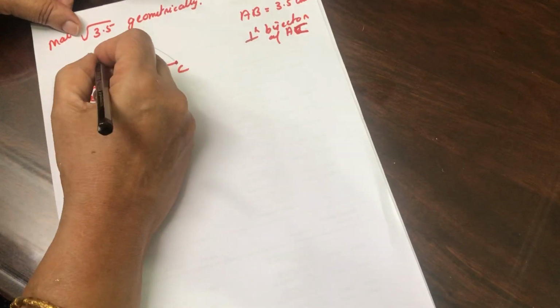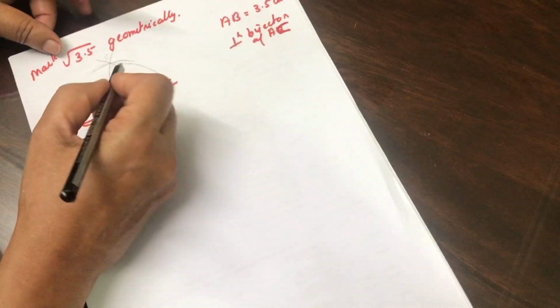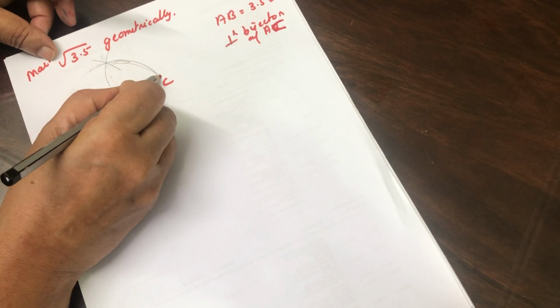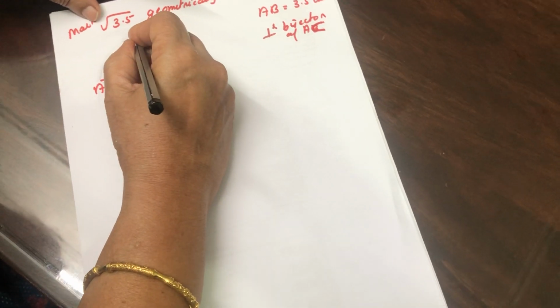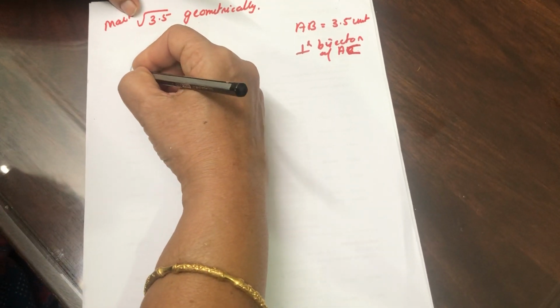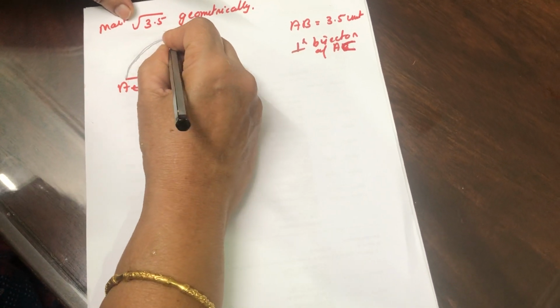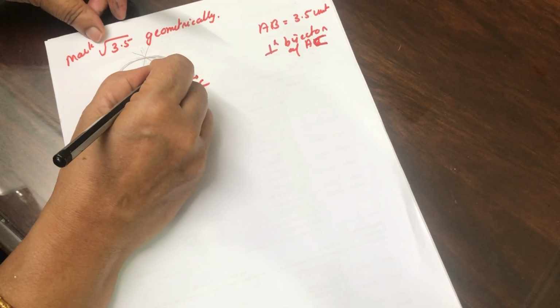You are just drawing a semicircle which is passing through A and C. You have to use your compass and do it. I don't have the compass with me, that's why I am showing it like this.